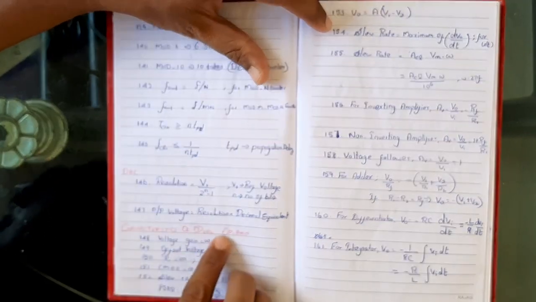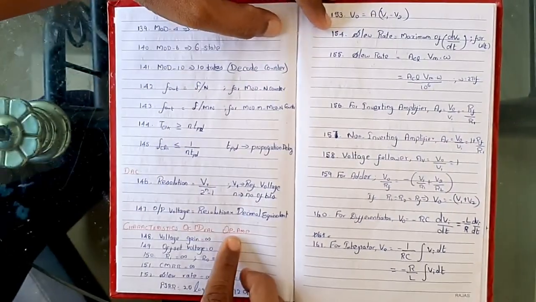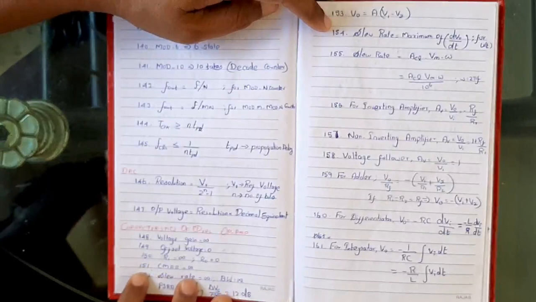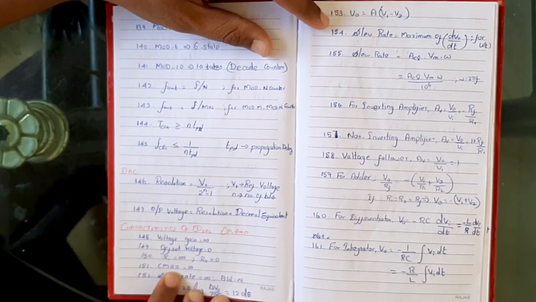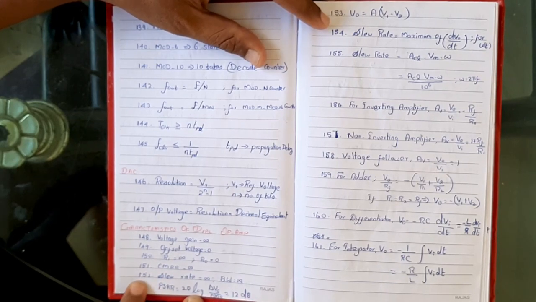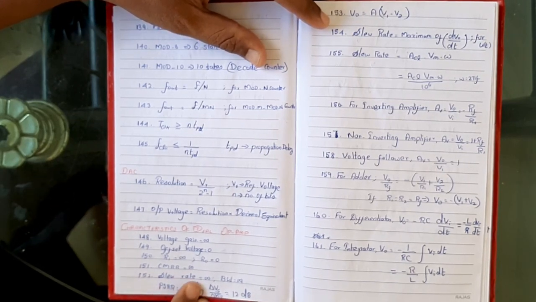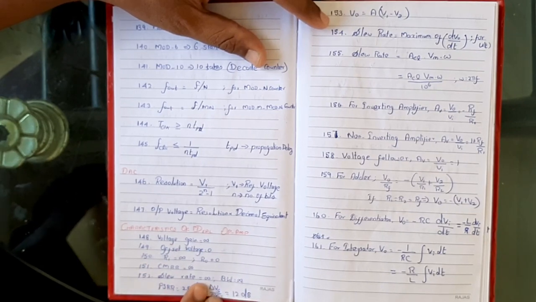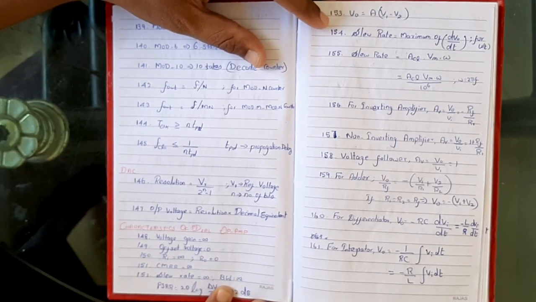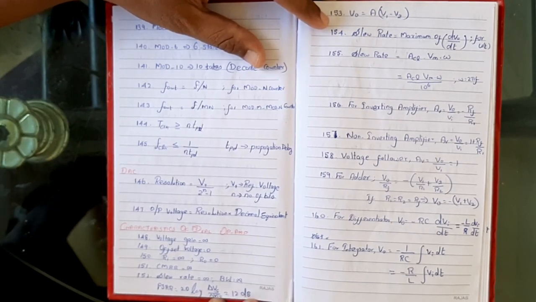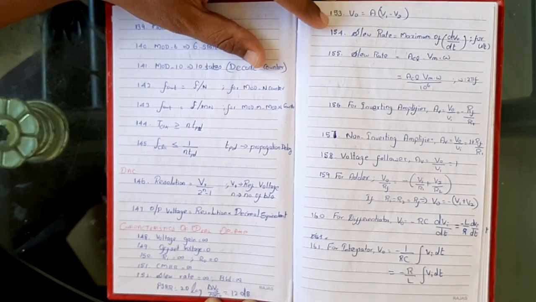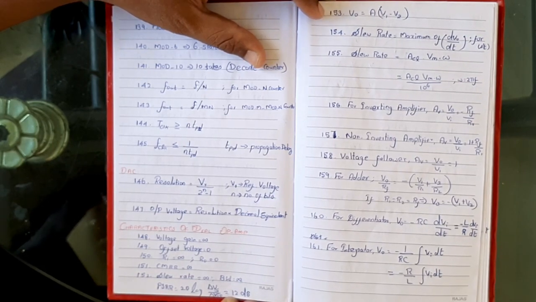151. So we are discussing the characteristics of ideal operational amplifier. Formula number 151, CMRR for an ideal operational amplifier, common mode rejection ratio, is equal to infinity. 152, slew rate for an ideal operational amplifier is also infinity. Bandwidth of ideal operational amplifier is also infinity. PSRR equal to 20 log of del Vs divided by del Vi naught, that is equal to 12 dB.